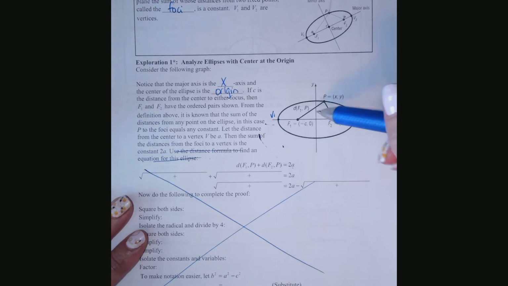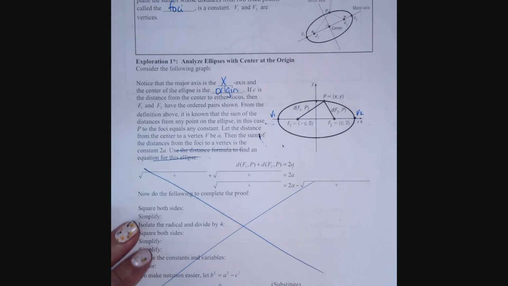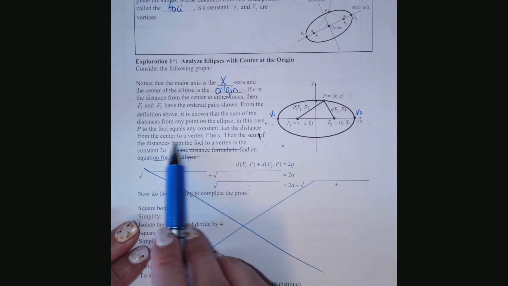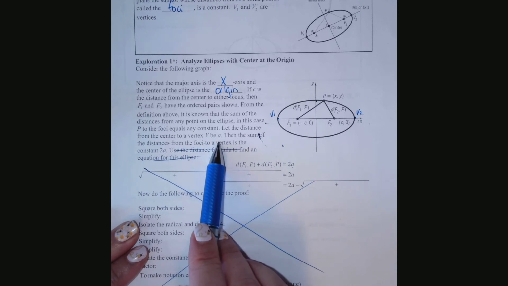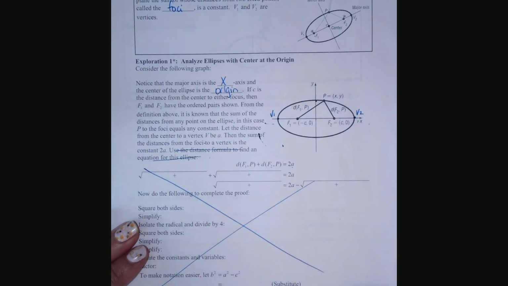And then we have this distance from the center to the edge of the minor axis, and we're going to learn how to measure that, but we aren't going to call these vertices. The distance from the center to a vertex will be a, and the sum of the distances from the foci to a vertex is 2a. That is going to be less important than finding and labeling our a, b, and c.